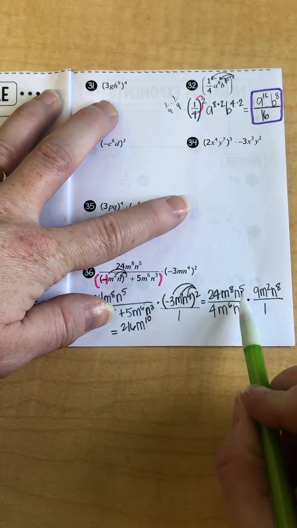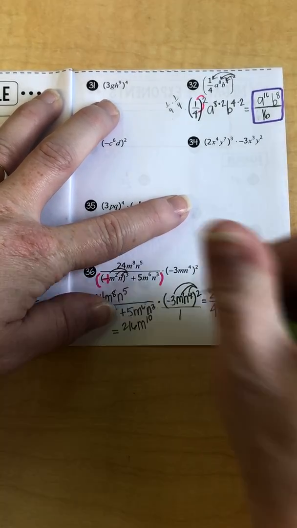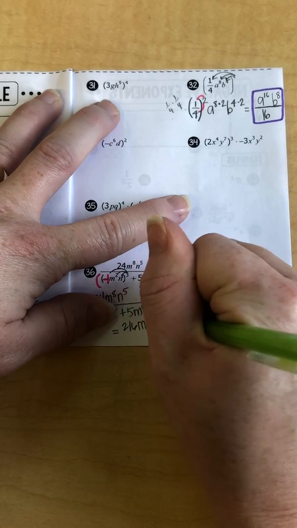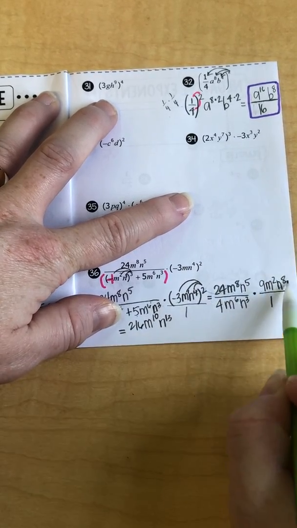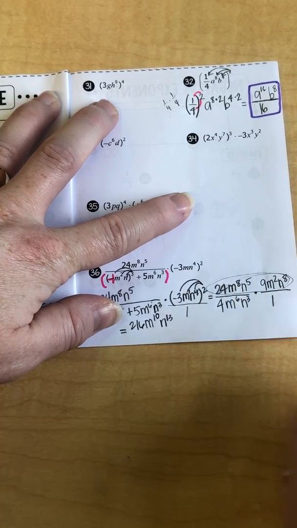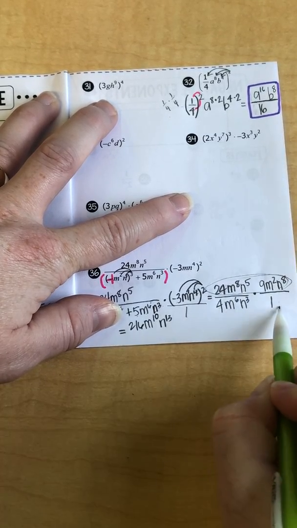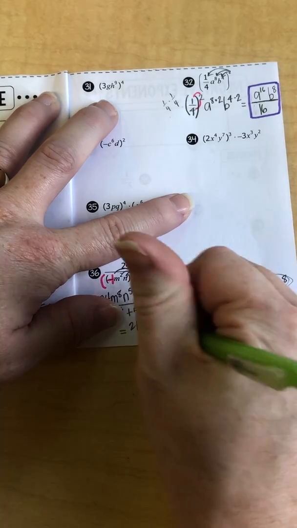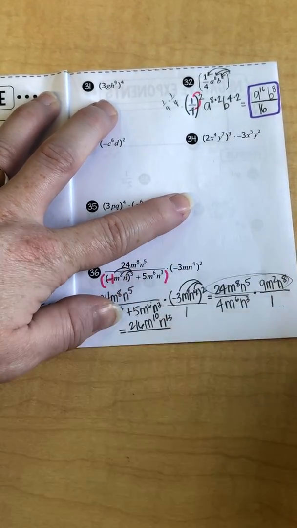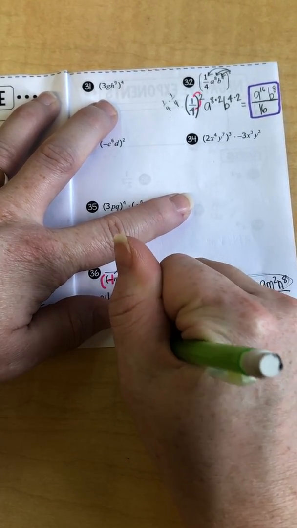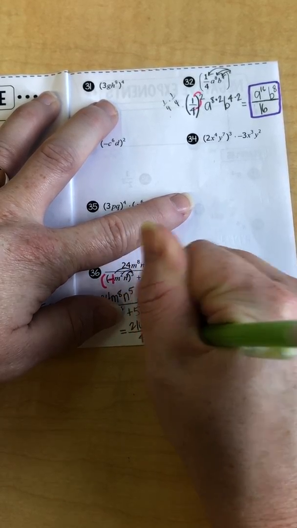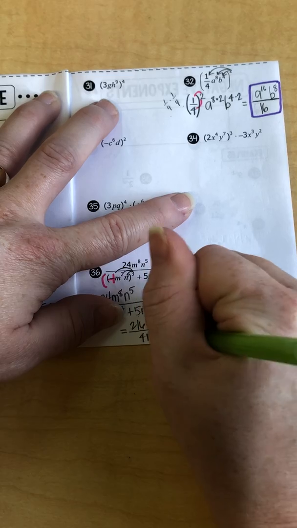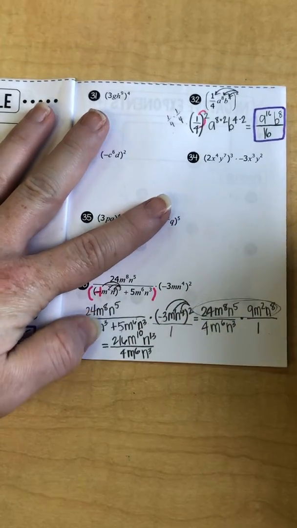And then I have n to the 5th times n to the 8th. So 5 plus 8 is 13. That has combined my numerator together, okay? And in my denominator, if I multiply this by 1, nothing changes. So I'm just simply going to copy over 4 m to the 6th, n to the 3rd.